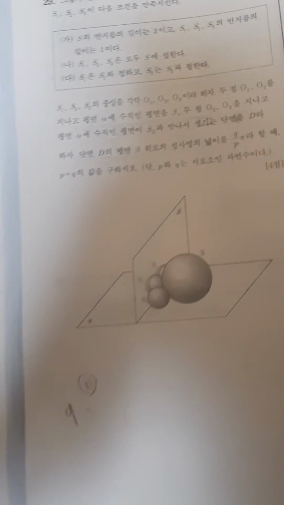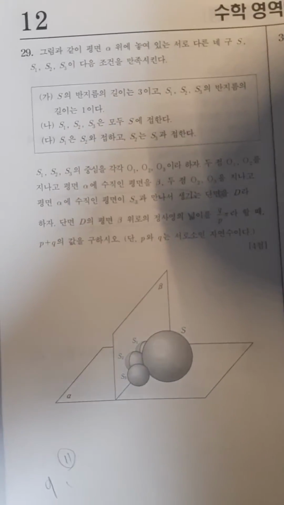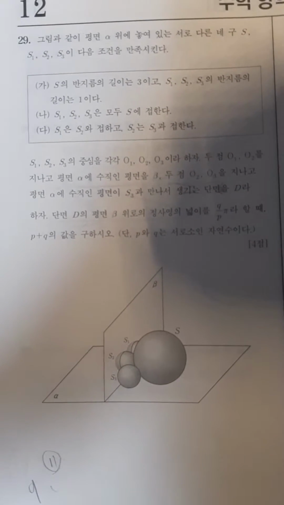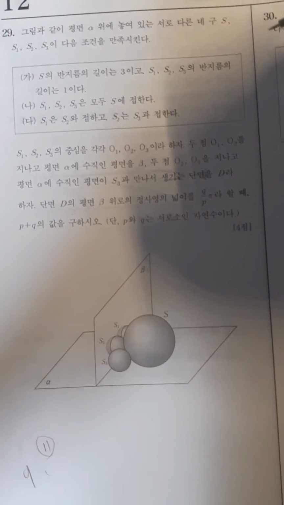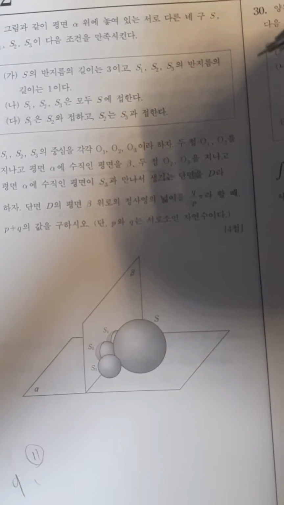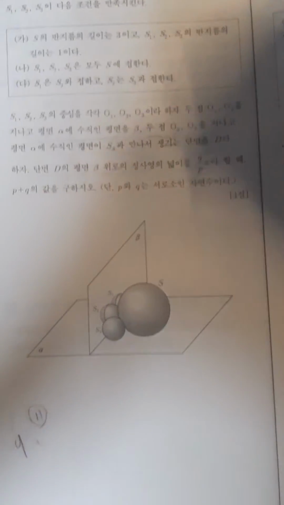Right? This is one of the questions out of 30. Right now, I think it's geometry, I guess. It took me about 2 minutes to solve it when I first saw it. It's not that hard. So let's see.